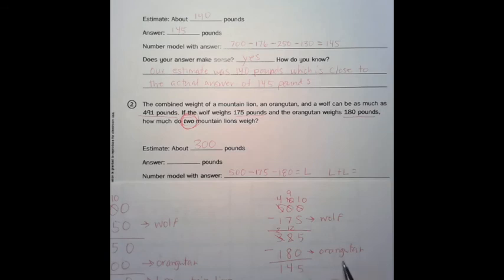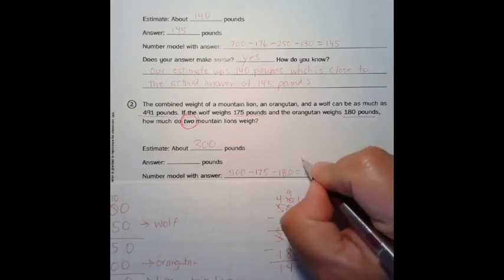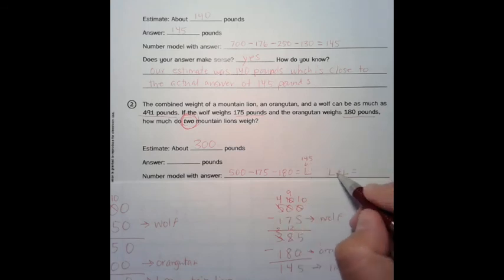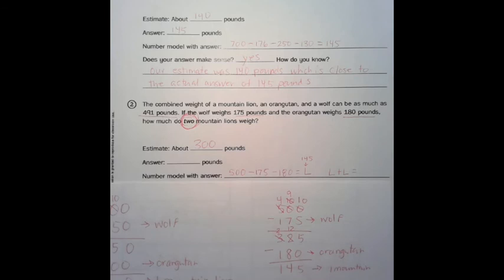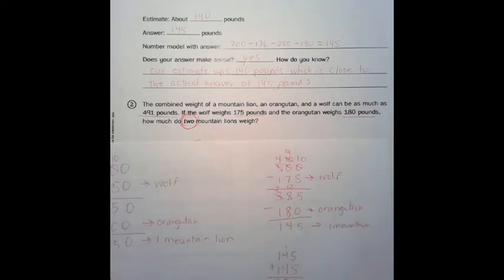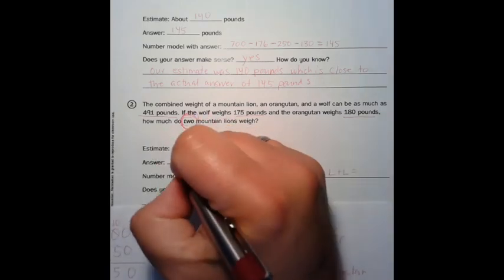So again, now that's 1 mountain lion. It's 145. But now we've got to find out what 2 is. So 145 plus 145. 5 plus 5 is 10. Carry the 1. 4 plus 4 is 8, plus 1 is 9. And 2 is 290. So that would be about what 2 mountain lions weigh. Okay, so that's the answer here, 290.